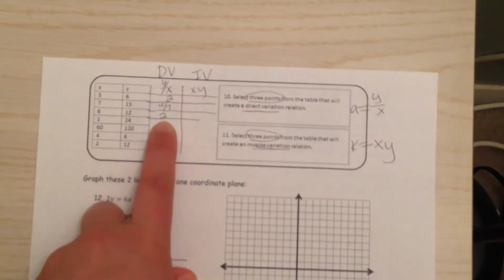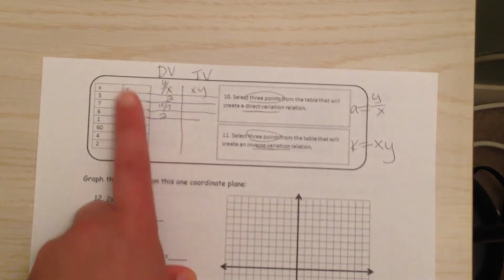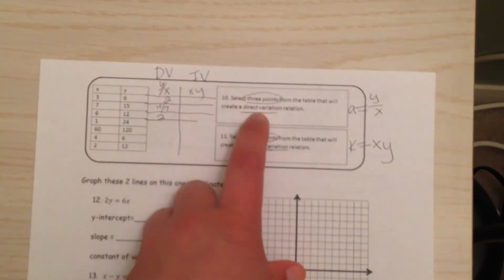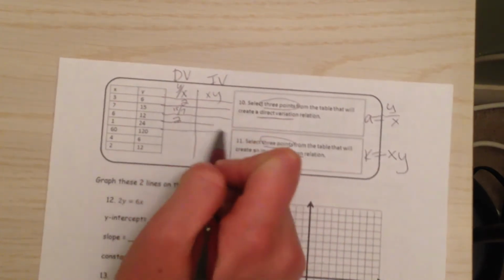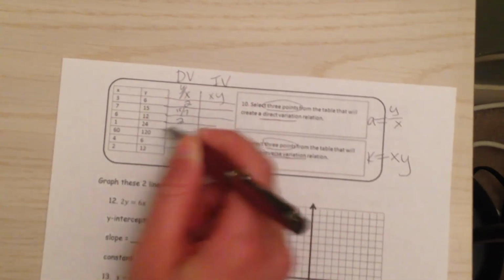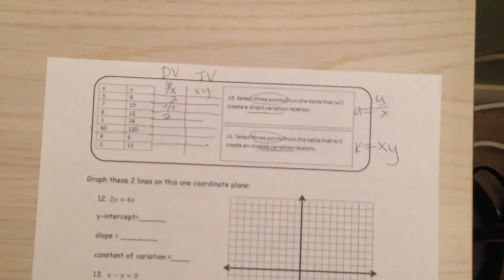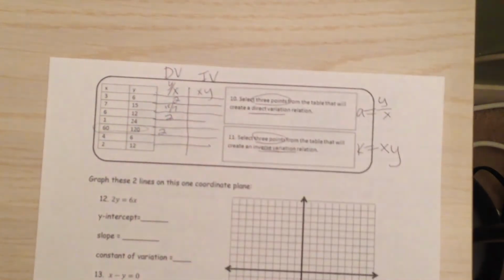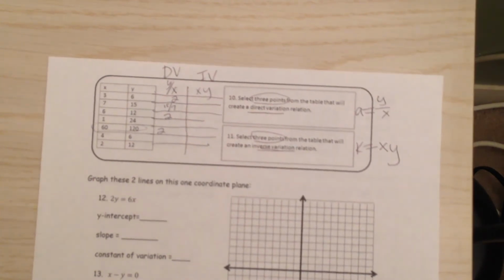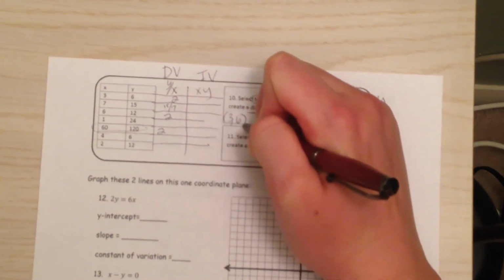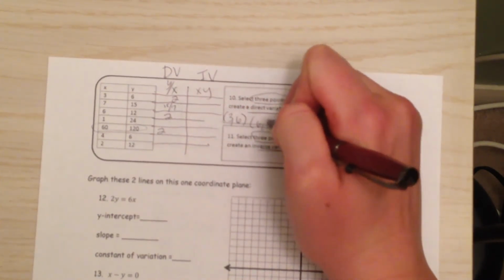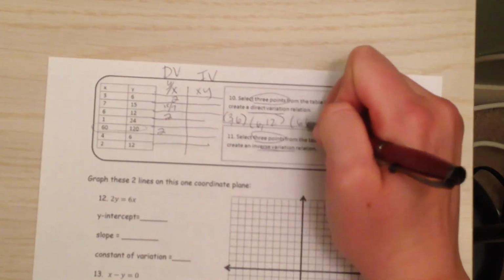So let me go through and just check real quick, see if I can find a third one that matches that. If it has the same a value, it's in direct variation together. So I'm checking through. How about that one right there? 120 divided by 60, that's definitely 2. So there I go, I found my 3 points that are in direct variation together. We've got 3, 6. We've got 6, 12. And we've got 60, 120.